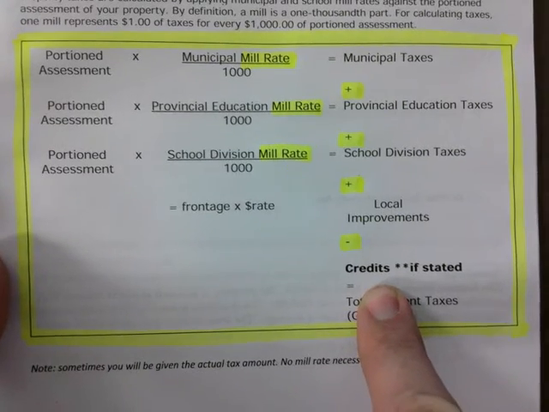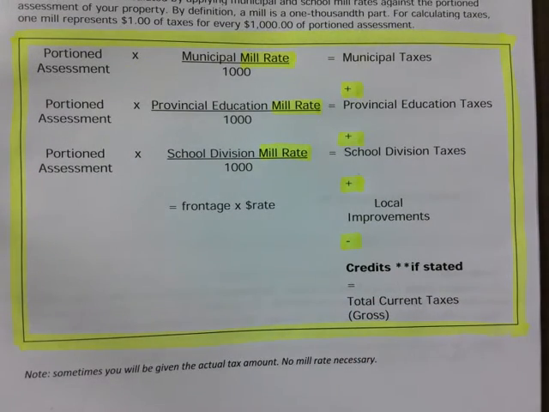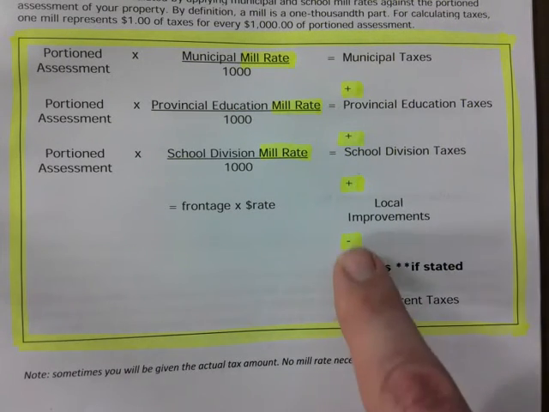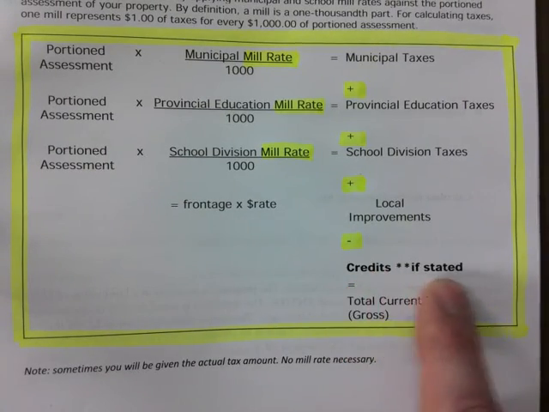I don't know why, but for some reason, especially on the final exam, students add the credit to the bill. So it's like add, right? That's your final. My theory is at that point you're so close to the end, you didn't really listen carefully. But remember, minus credits if they're stated.